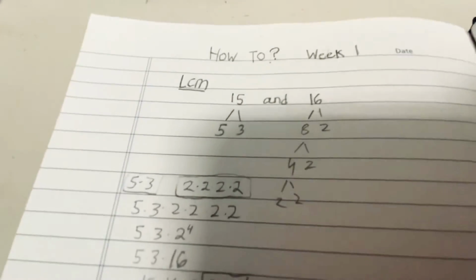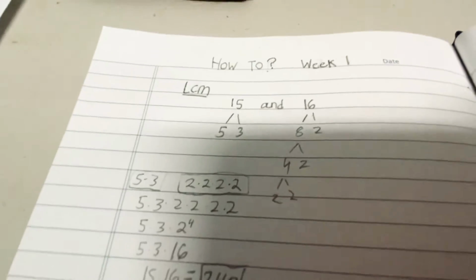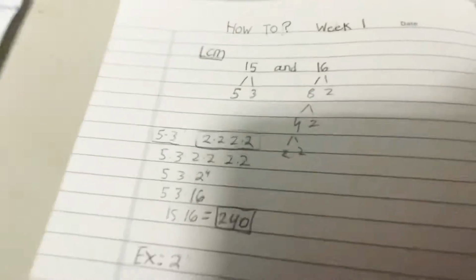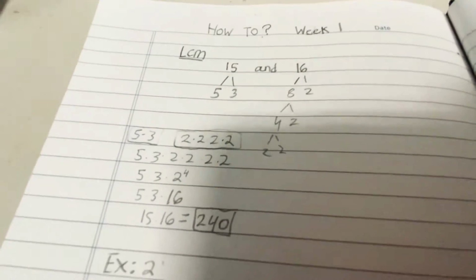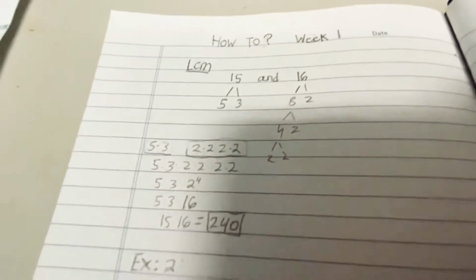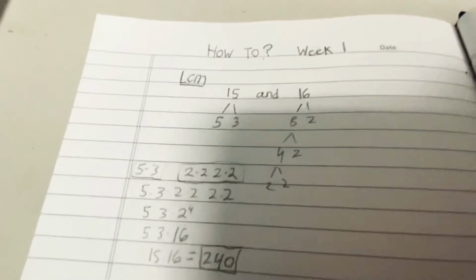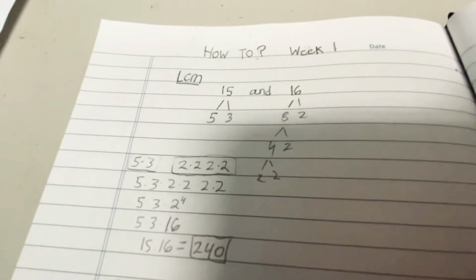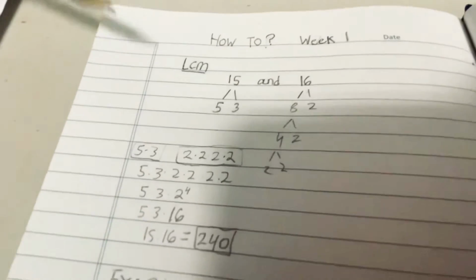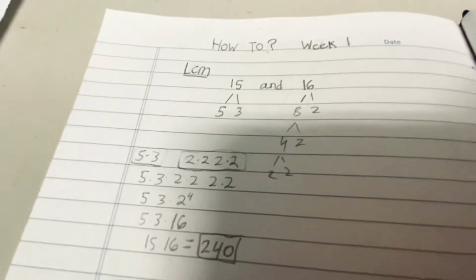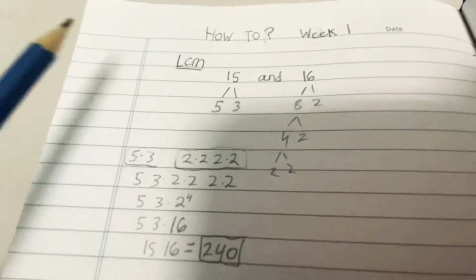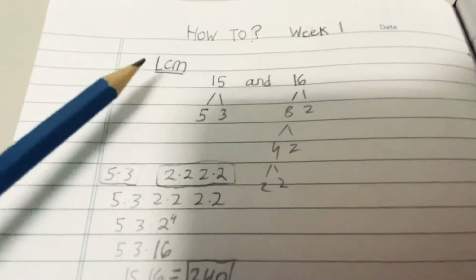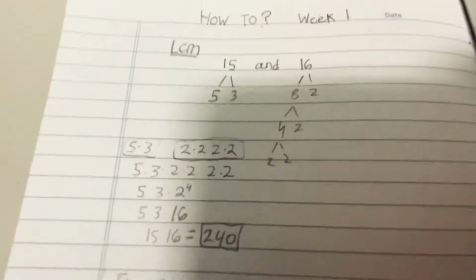Hello, this is the first week reflection for the Math 10 quarter. This is going to be a reflection on the most important thing that I learned in the first week of class. I think the most important thing that we learned this week is how to find the least common multiple, or the LCM, of two numbers.